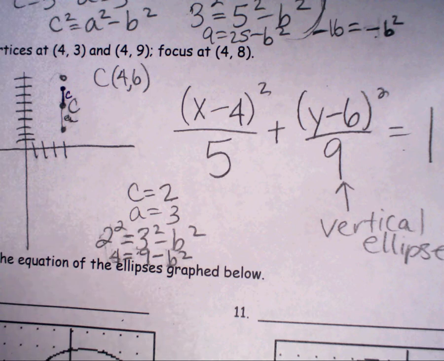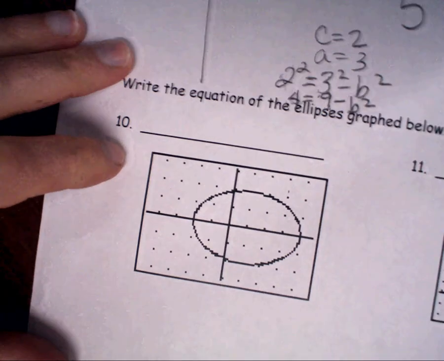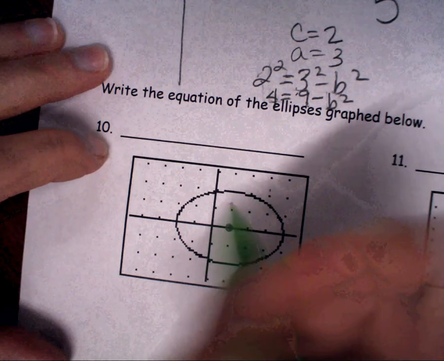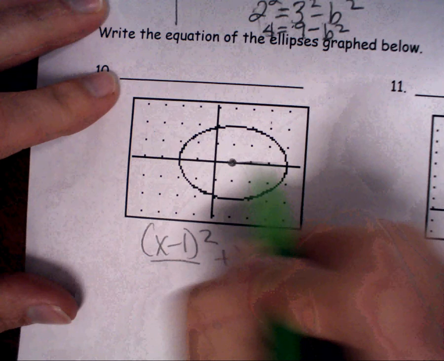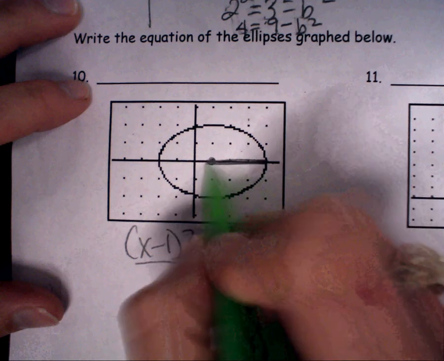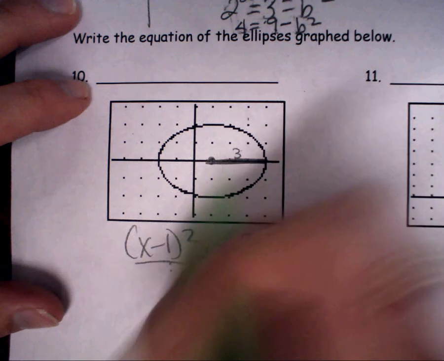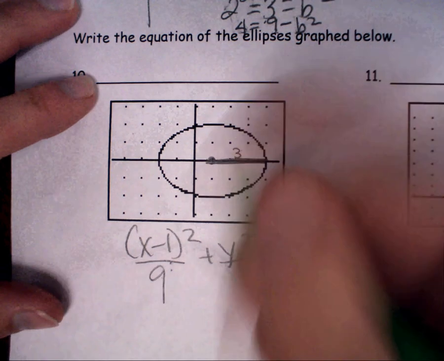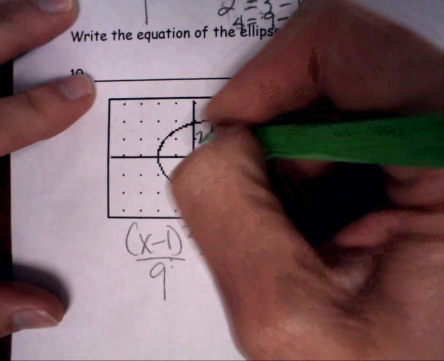All right, the ones at the bottom we'll do real quick because we're working on almost 20 minutes here, and I want to give you some time to work. We need the center, in this case (1, 0). So we've got (x minus 1) squared plus y squared equals 1. If I count horizontally, it goes underneath x. If I start here and go 1, 2, 3, 3 squared is 9. If I go up and down, we've got 1, 2, 2 squared is 4, because this is up and down.